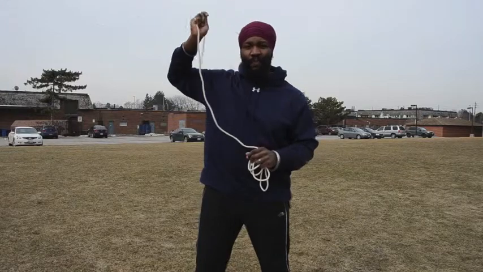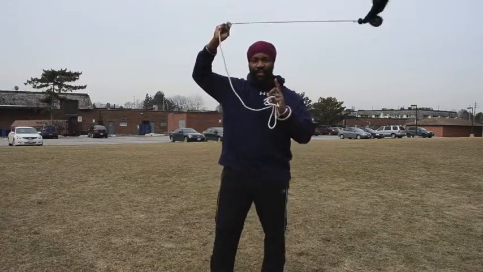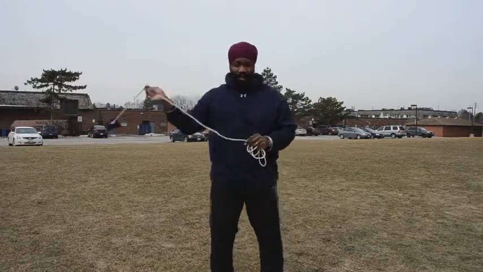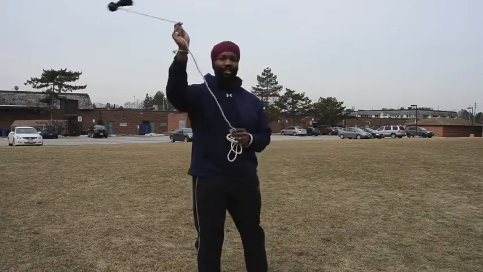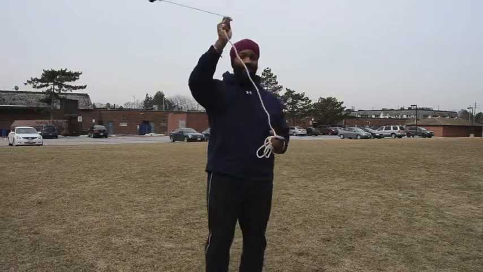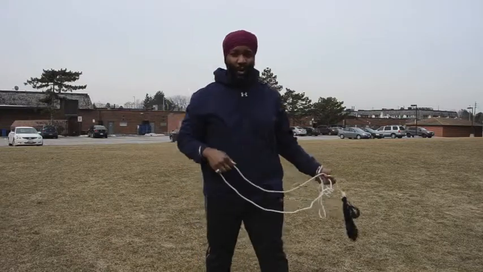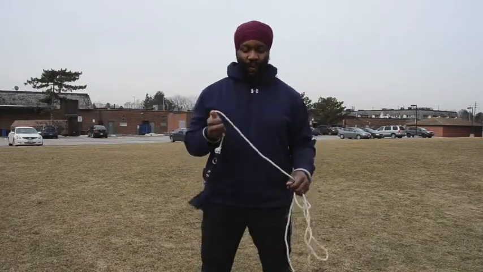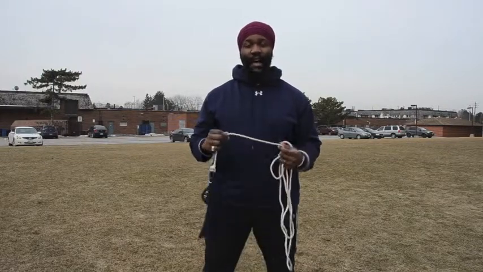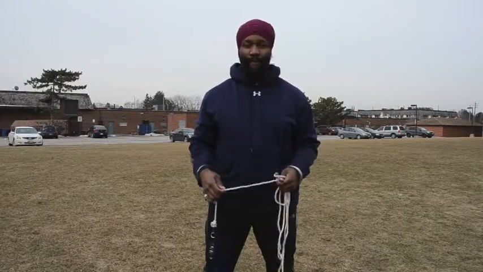The earth plane is when the meteor, or your rope dart, goes down low and it's passing under your feet. So that would be the earth plane. So once again, the sagittal plane is also called the wheel plane. The coronal plane is also known as the wall plane, and the transverse plane is also known as the cloud plane or the earth plane.